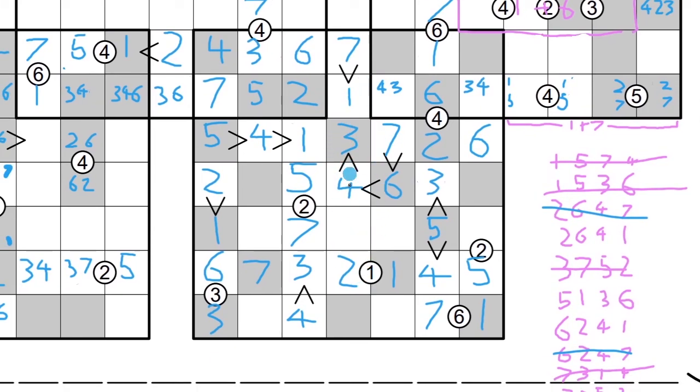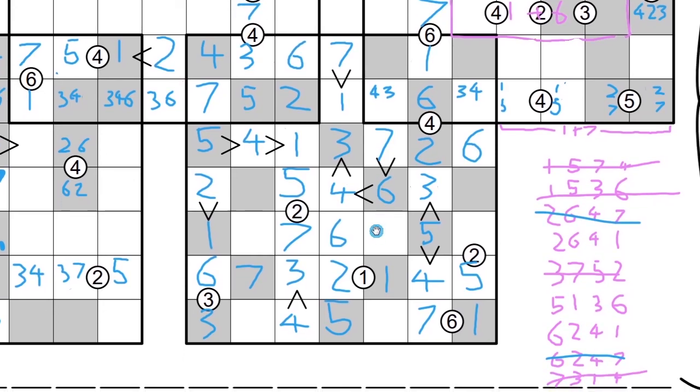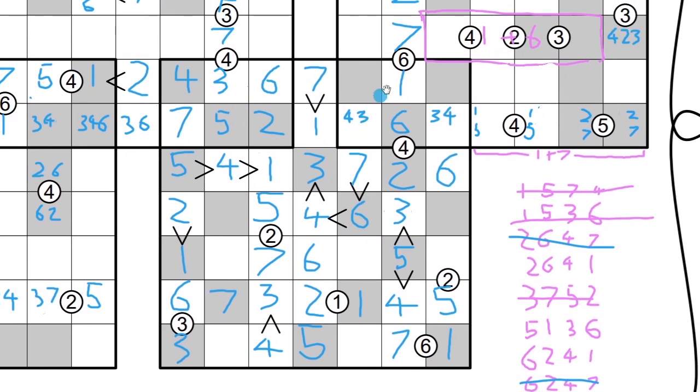So 1, 2, 3, 4, 5, and 6 are left. Can I figure out which way round they go? Yes, I can. 5 and 6. Yeah, this whole thing's done, isn't it? 1, 2, and 5 need to go in here. Yeah. I hope I'm not making mistakes here. 2 and 5.